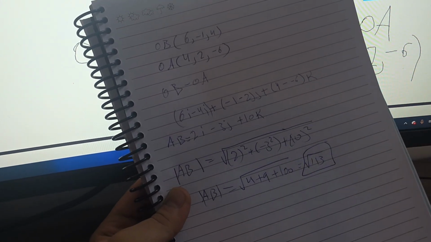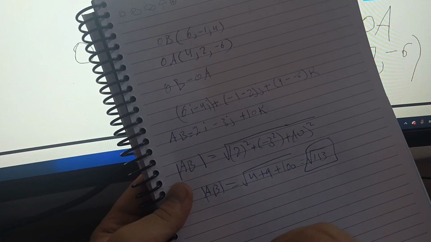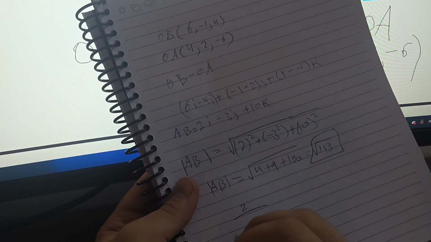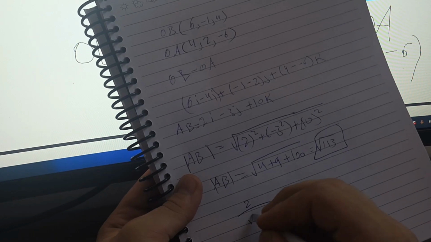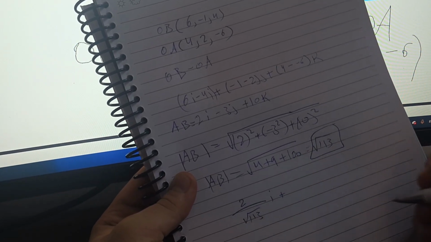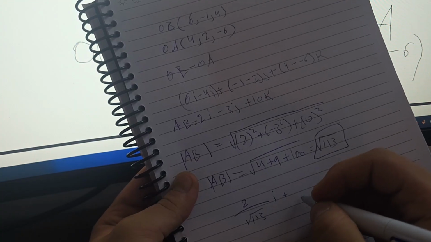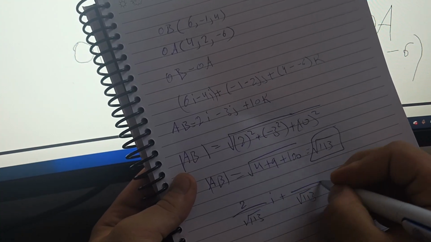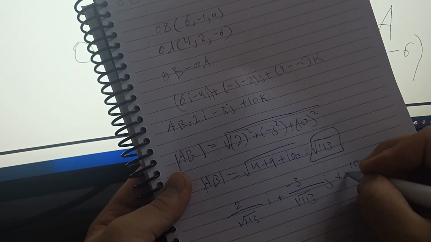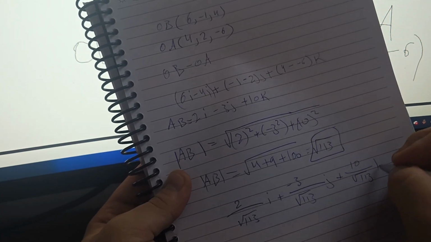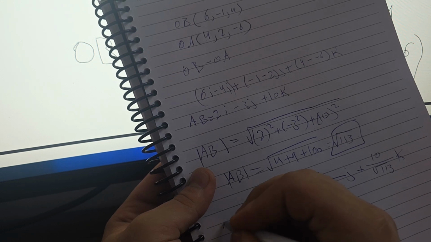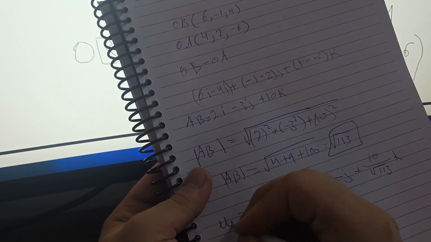That's the answer for the magnitude. Now for the angles, the x value is 2 over square root of 113 i, plus -3 over square root of 113 j, and 10 over square root of 113 k, which equals the unit vector of AB.